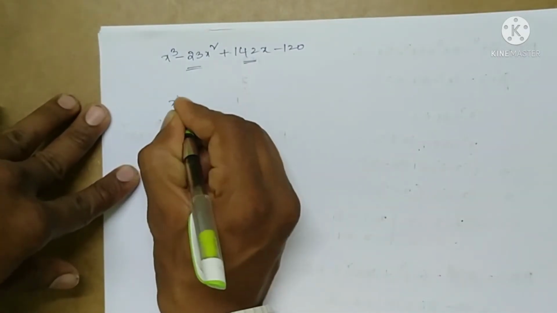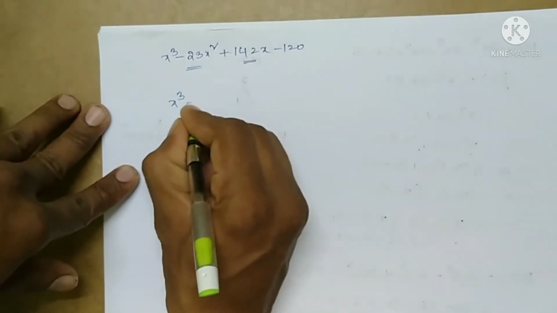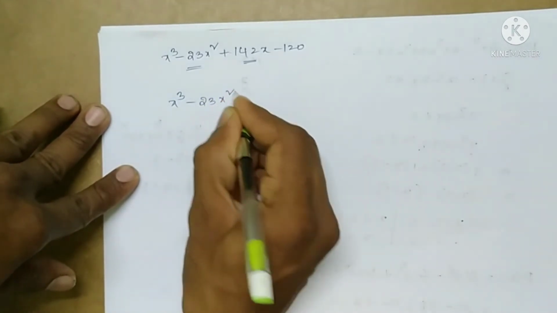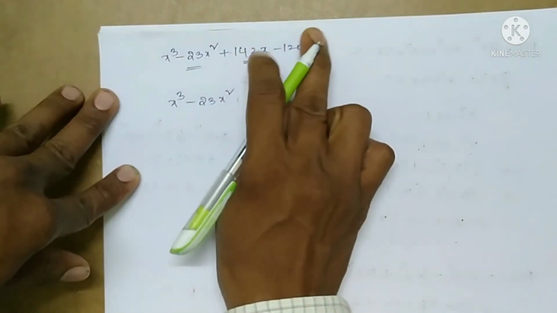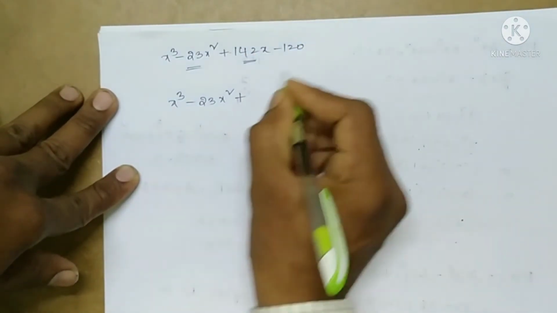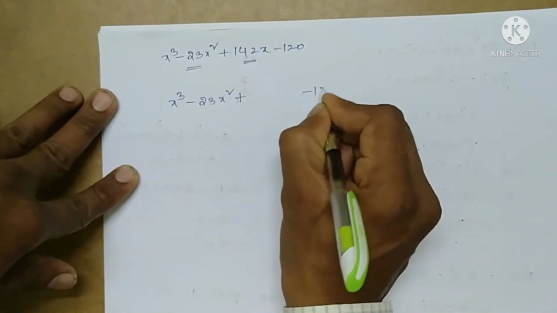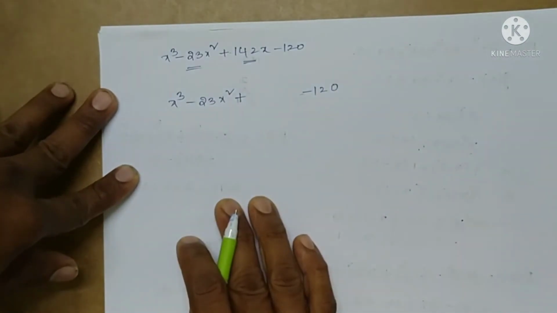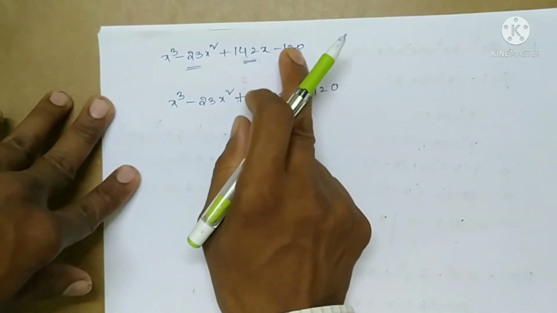So x cube minus 23x square, split 142x into a two-term combination, plus minus 120. Here the constant term is also minus 120.